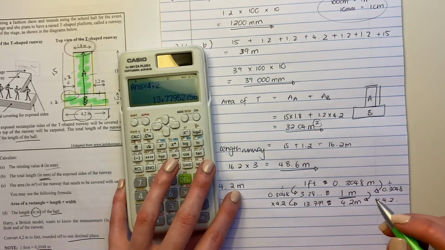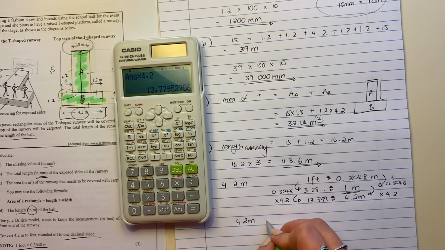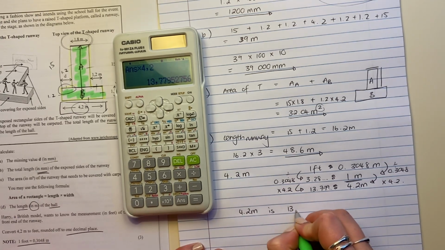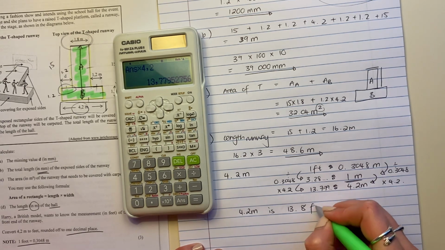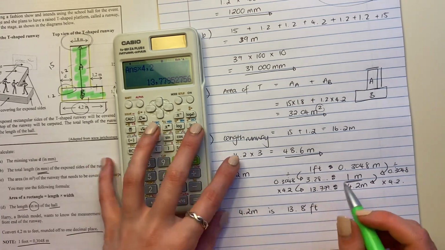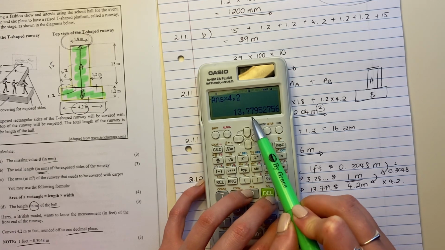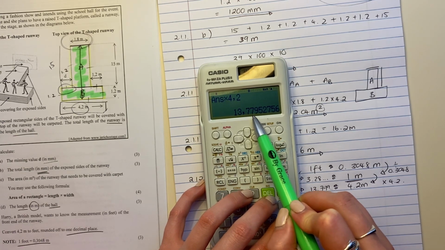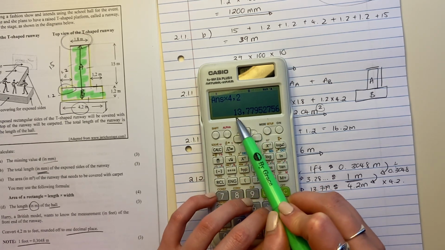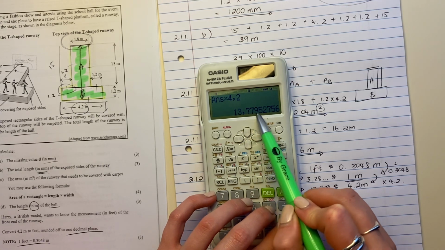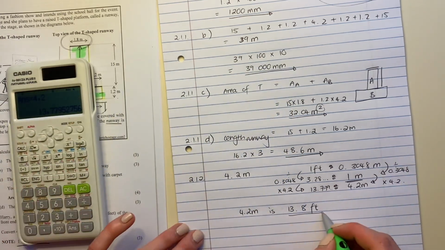It asked us to round off to 1 decimal place. So we're going to say 4.2 meters, right, is 13.8 feet. That's quite important. Why is it 8? Well, we look at this number here. When we're rounding off to 1 decimal place, we look at the second decimal place. We say, is it 5 or above? This one is. So then we round up that number and we round it to 8. If it was 4 or below, we would have made it 13.7, right? But that second decimal place is larger than 5. So this is our answer there, and we're done.